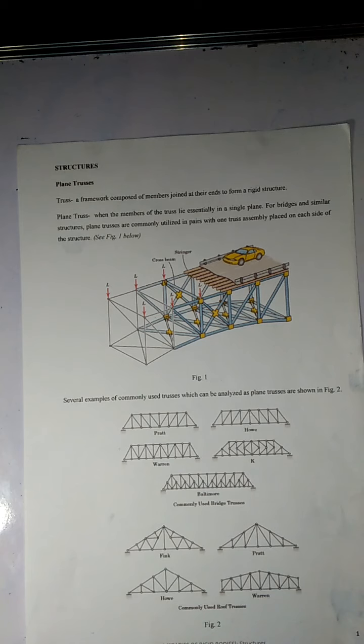Well, anyways, to formally start, in this video discussion, we will be talking about a lot of things about structures, basically about members, joints, reactions and stuff. Okay, so first, let's start with truss. Truss is a framework composed of members joined at their ends to form a rigid structure.